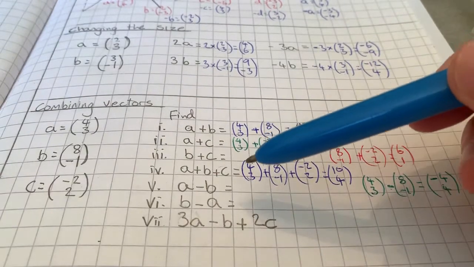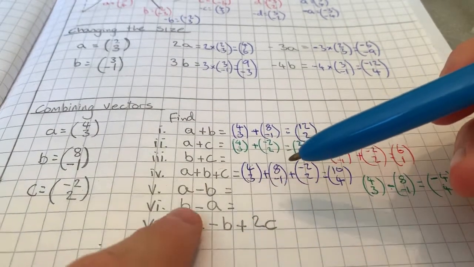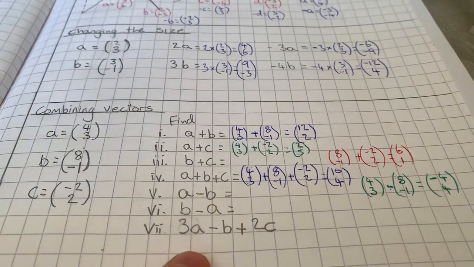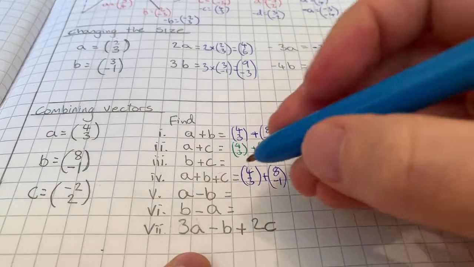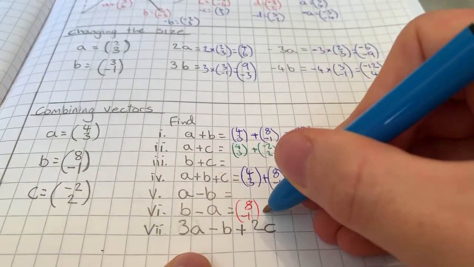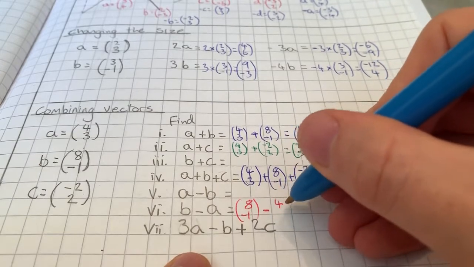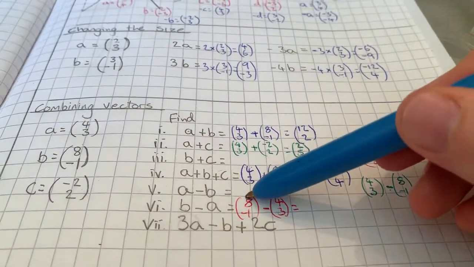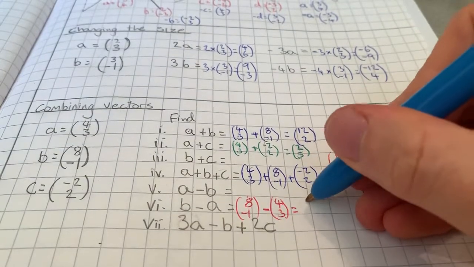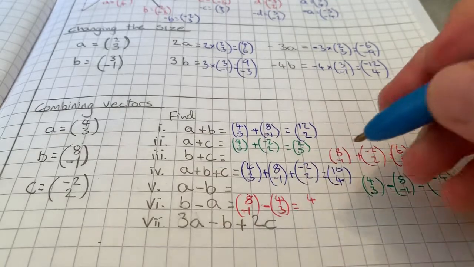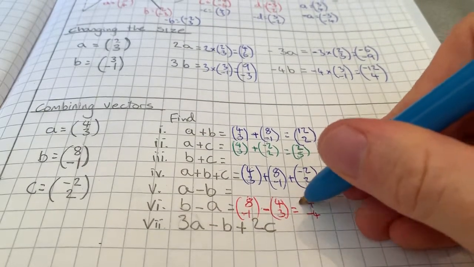Okay, another one here where we've got some subtraction going on. B minus A. So that one will be 8, minus 1 minus 4, 3. So that is 8 take away 4, which is 4, and minus 1 minus 3, which is minus 4.